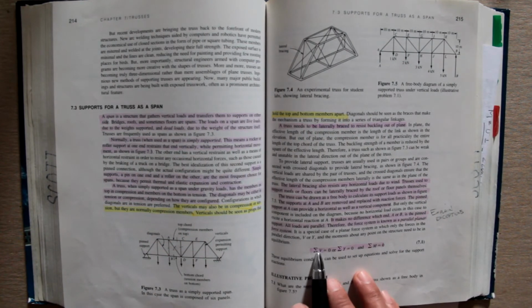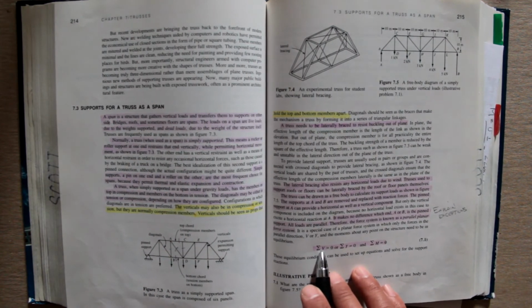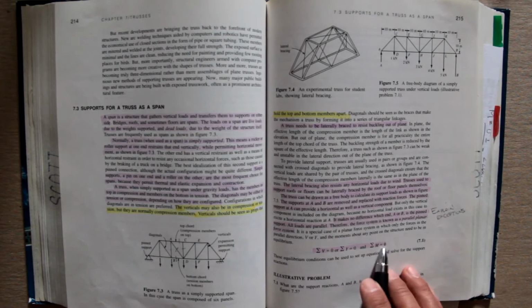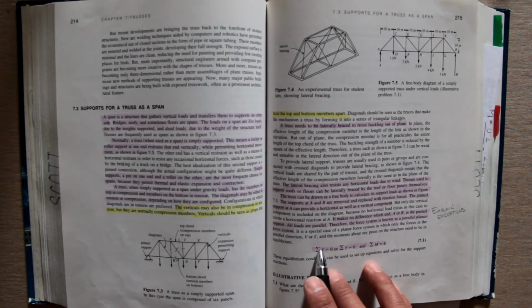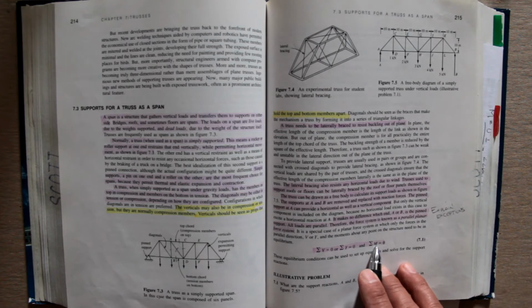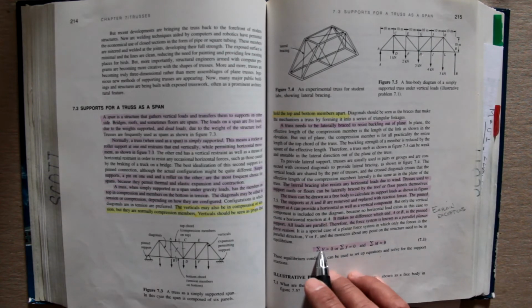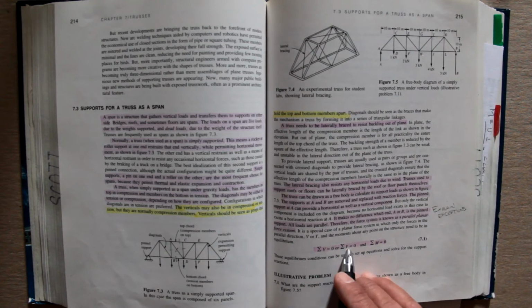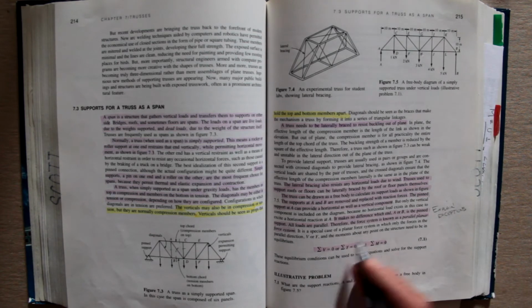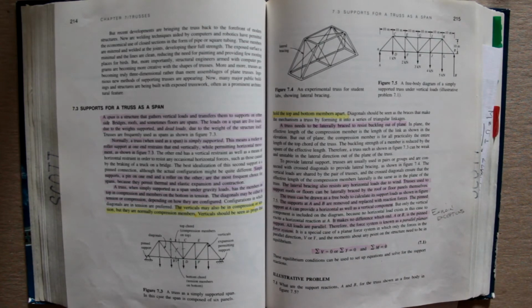On this page here, it's just listing the same equations we've been dealing with all semester. So our x, our y, and our moments. Now this is a typo, so these are both vertical and y, so one of these should be an x. So there's not a whole lot of new information like I mentioned.